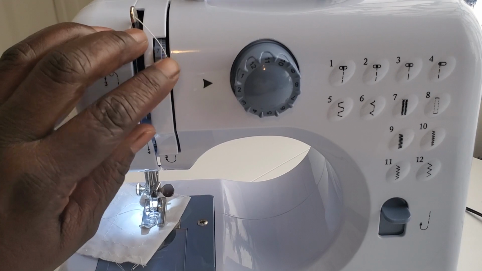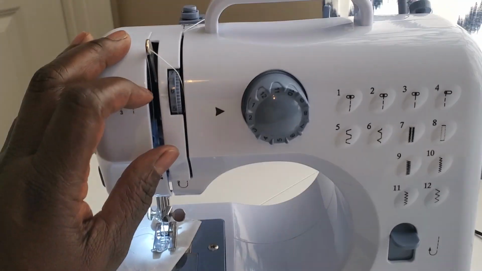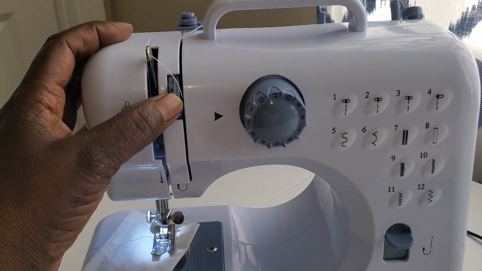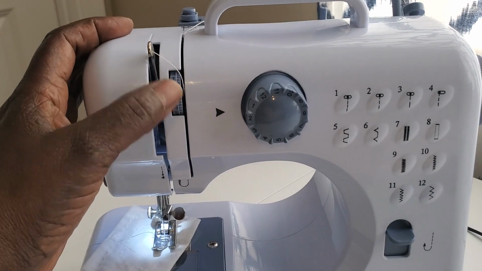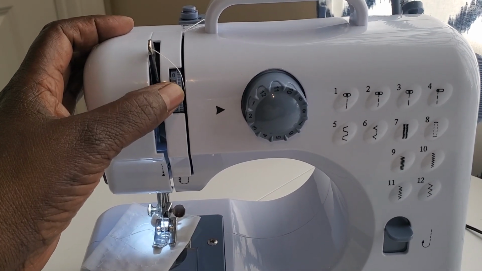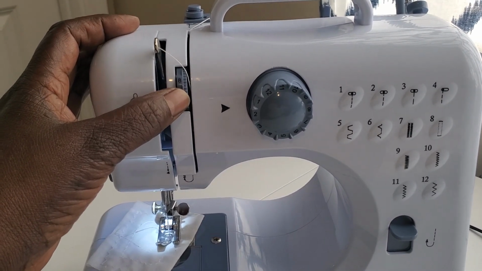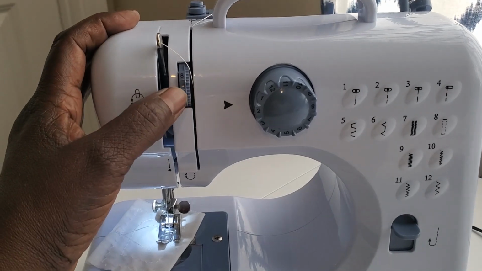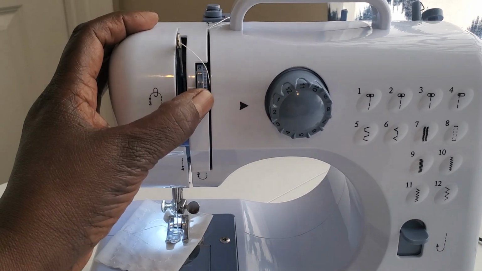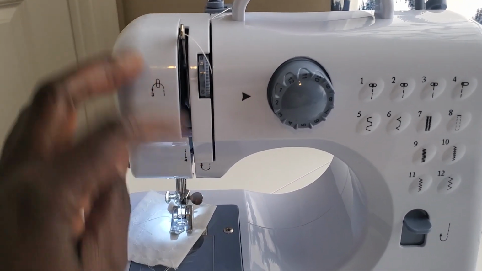It has a thread tension. This thread tension regulates the tension of the thread while sewing. You can increase the tension if you want the sewing to be tight or the fabric is light, and lower it if the fabric is thick or you want loose stitches. You use the thread tension. Then it has a take-up lever. This one takes up the thread.